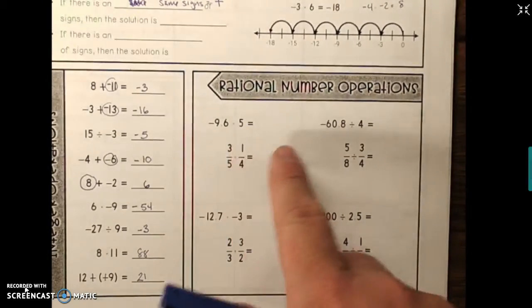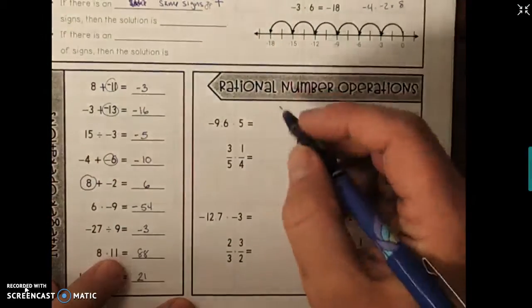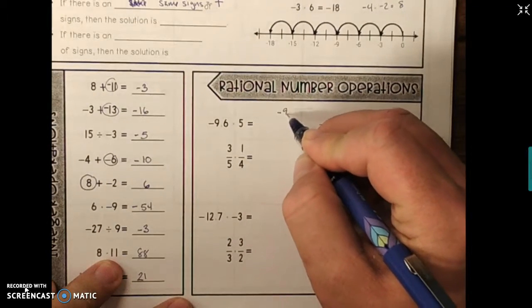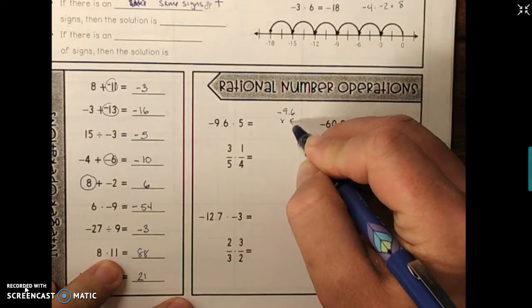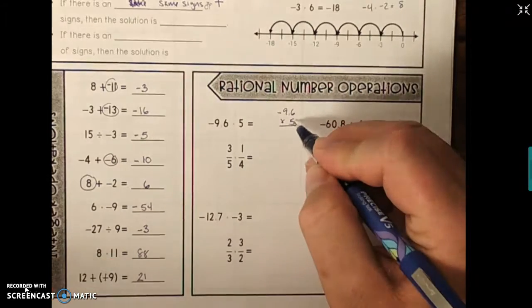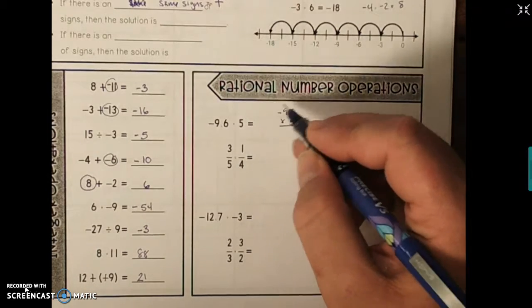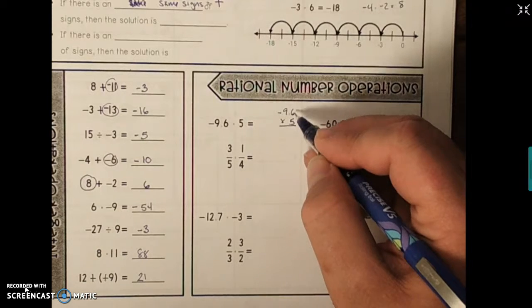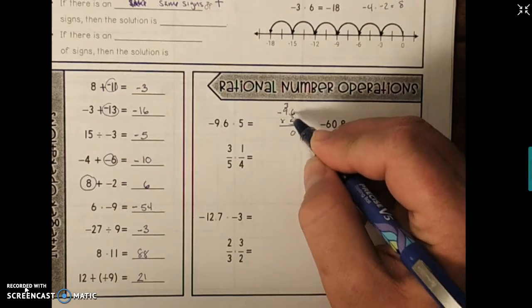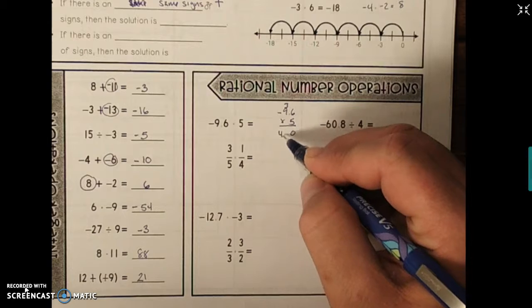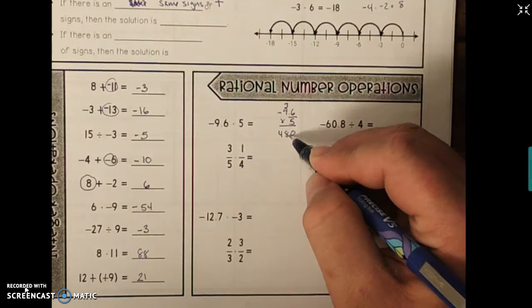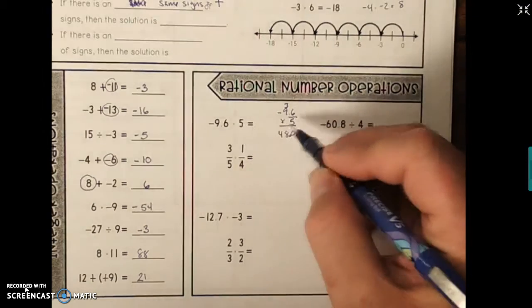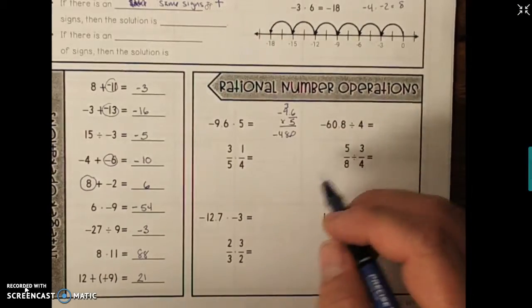Multiplying decimals. Same rules as for the integers. I would stack them. 9.6 times 5. Since we're multiplying, we're going to ignore the sign for a minute. 5 times 6 is 30. 5 times 9 is 45 plus 3 is 48, and I have one decimal. And since I have different signs here, my answer is negative.